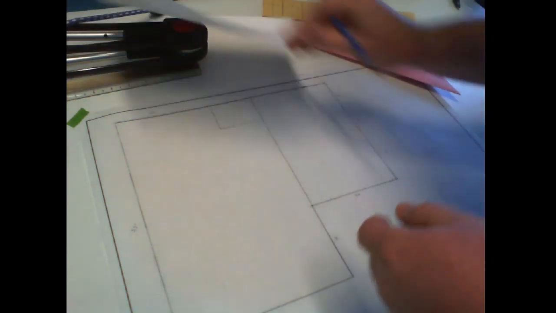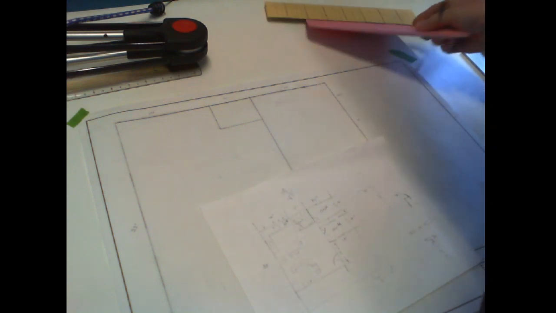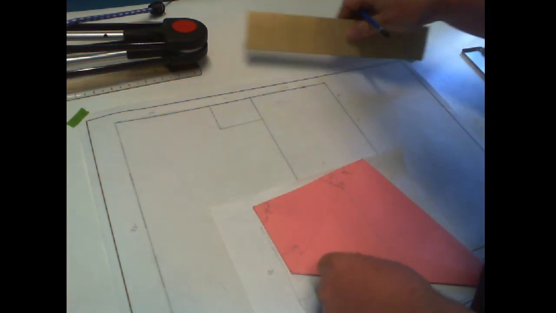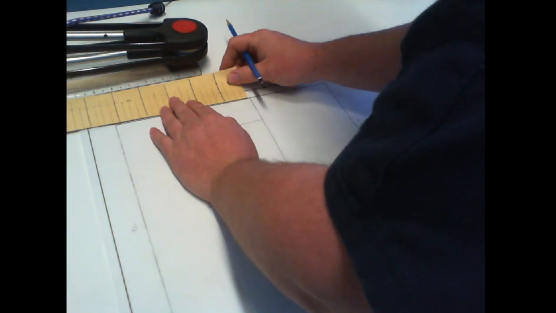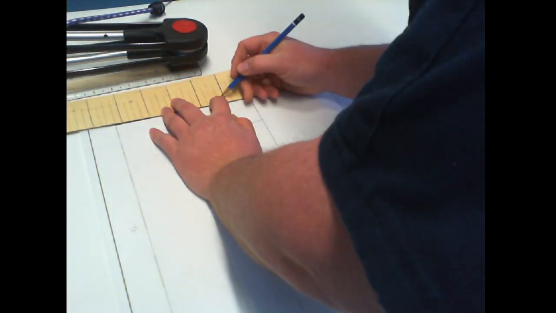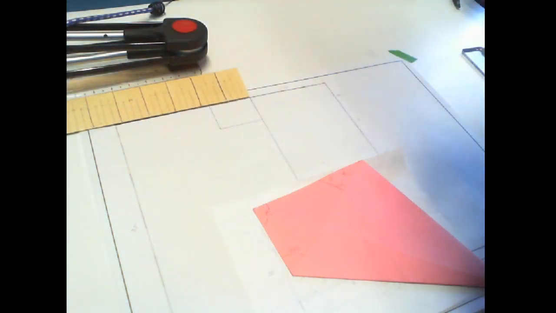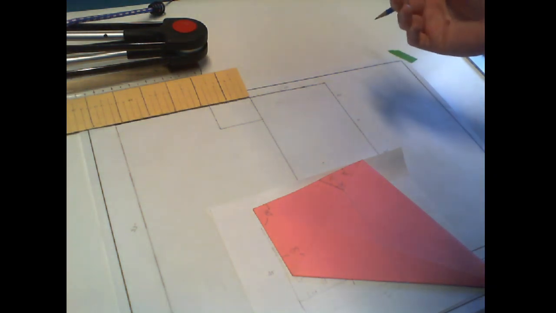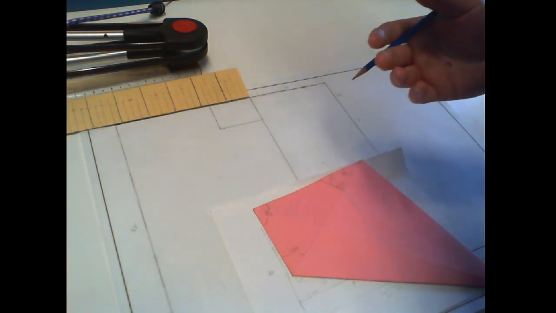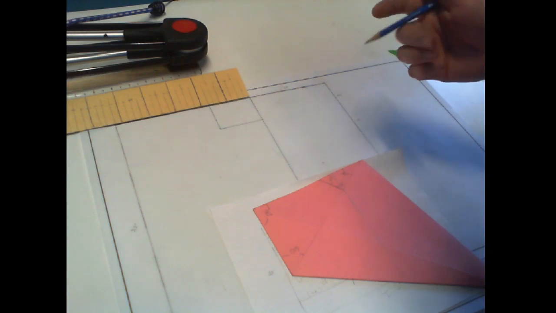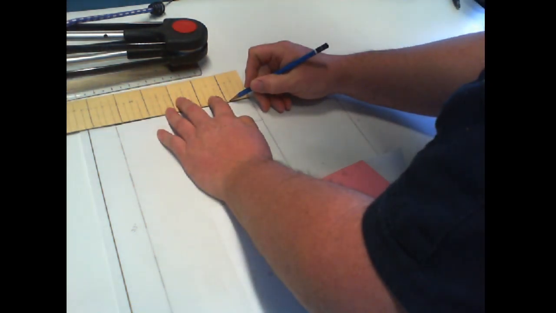So let's go ahead and find the center of this window. It is 7 units, right? So what's half of 7 units? Well, 3.5. And so this would be 3.5 roughly right there.